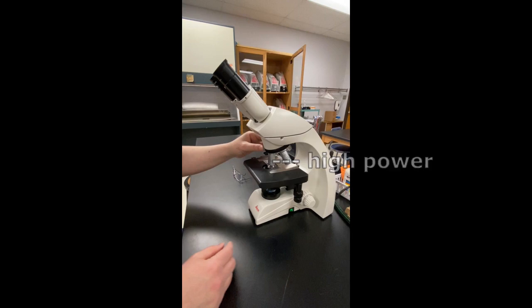You will notice that the high power lens is much longer, and you might think that it could hit the slide. But don't worry, the microscope is set up so that the lenses can be changed without moving the slide. As long as the sample was in focus under the low power lens, it should be more or less in focus under the high power lens. Here is that change, seen through the microscope.